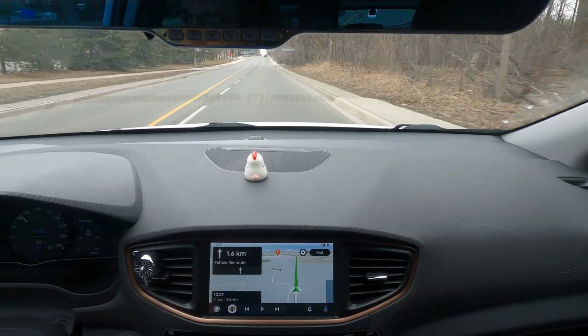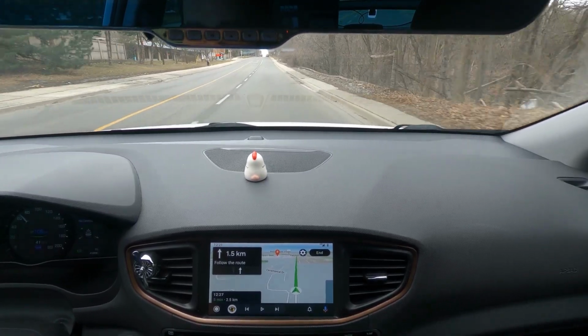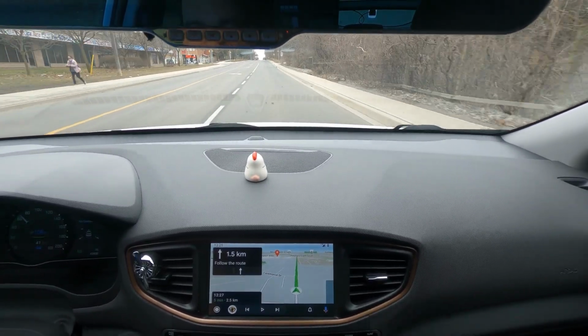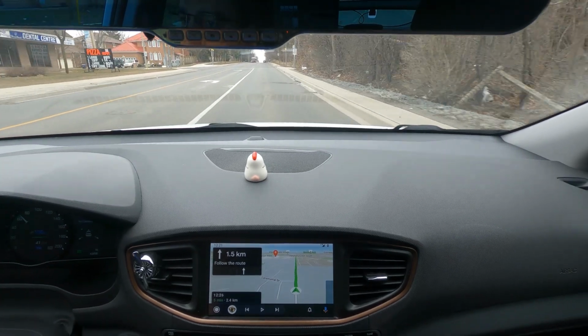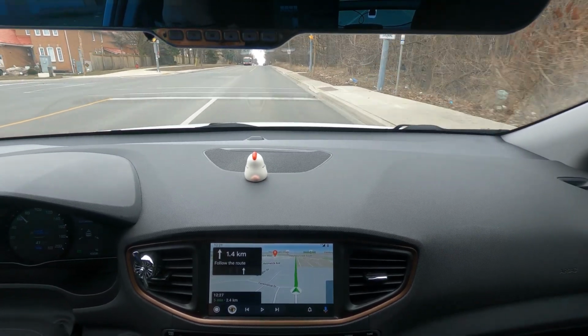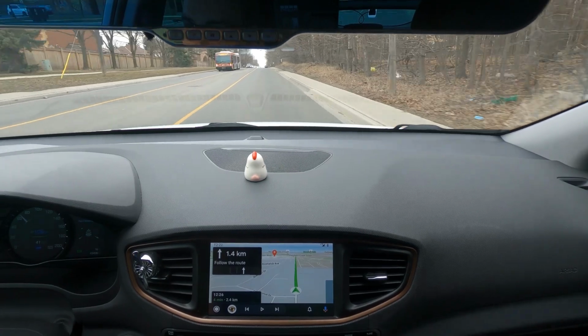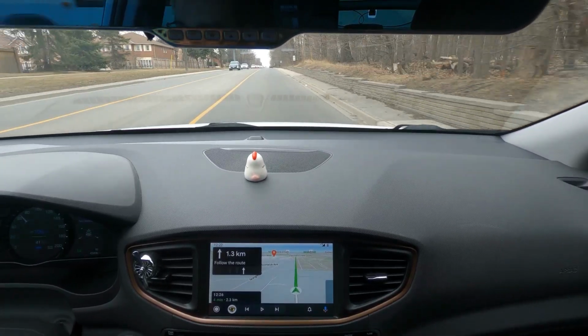So my destination is up there. Looks like she's going to take me all the way up to Britannia. Yeah, what I was saying is Waze has one big defect, is that it doesn't really support electric cars.